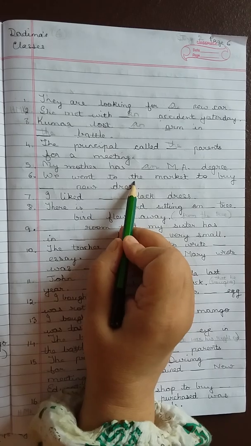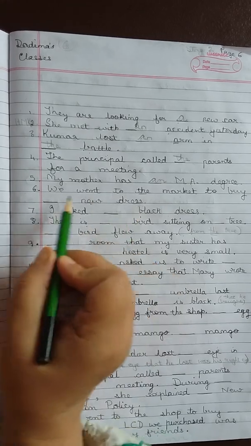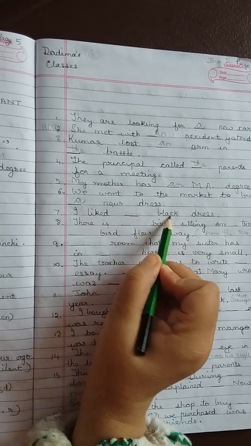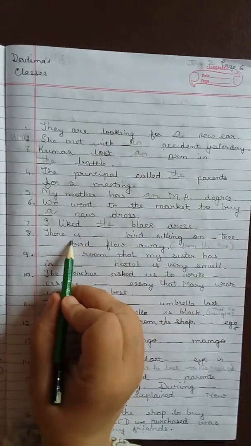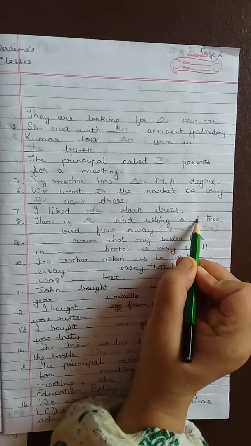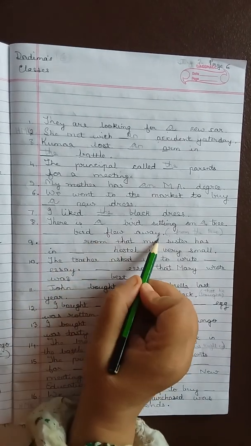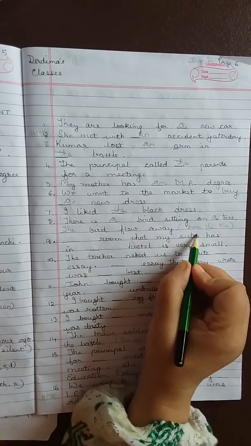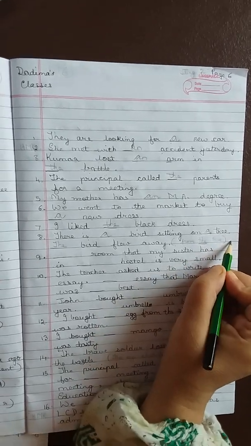We went to the market, to a special market, to buy a new dress, any new dress. I liked the black dress. The special dress that I liked was the black dress. There is a bird, any bird, sitting on a tree, on any tree. But again, I am repeating about the same bird. Bird flew away, so a bird or the bird? Correct. The bird flew away from the tree. If I repeat tree again, from the tree, it will become the special tree on which the bird was sitting.